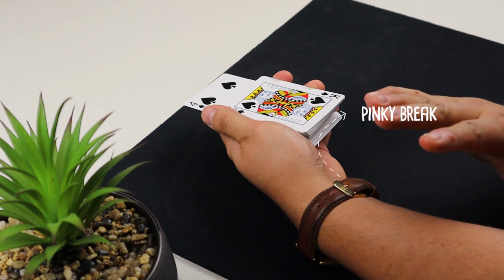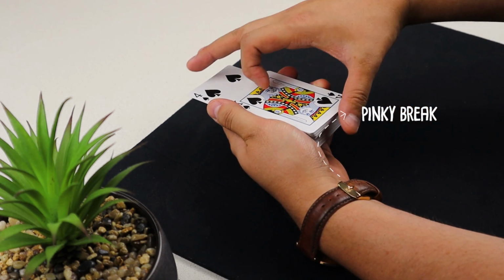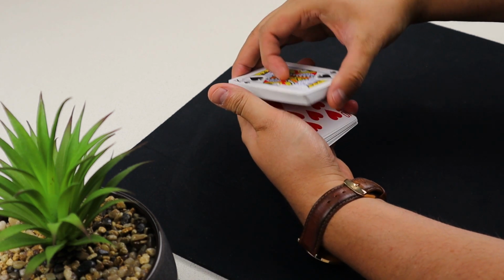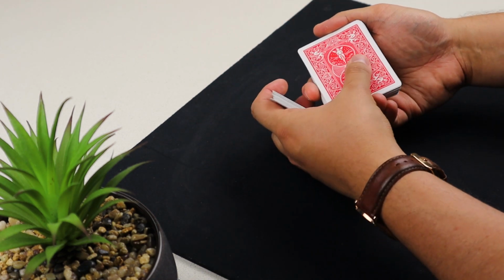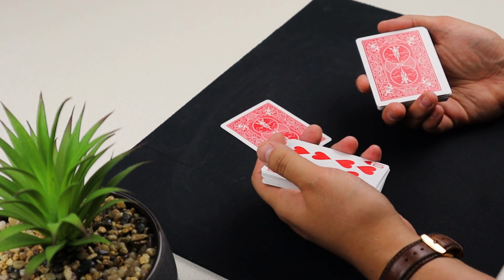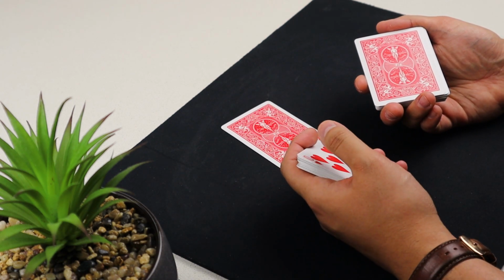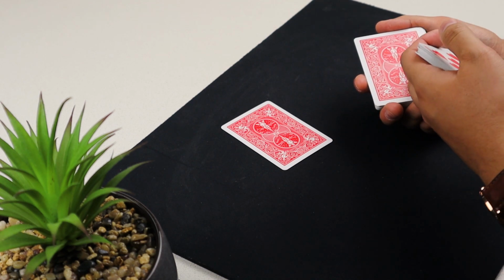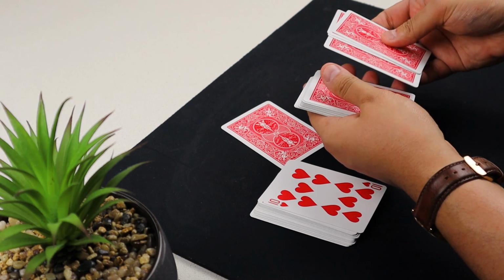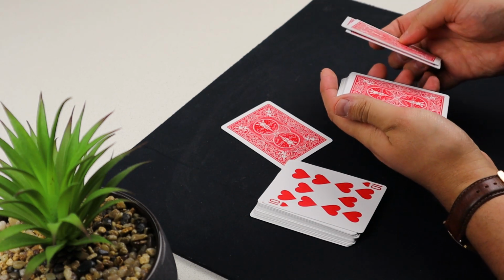And this is all going to happen in one motion, because when you close that up, when you push your 4 back in, you want to turn it straight away and drop it on the table. But that is not the 4 of spades. What you've actually done is you put the 4 of spades 4 cards down on this side. So if I go 1, 2, 3, 4, you can see there's the 4 of spades.